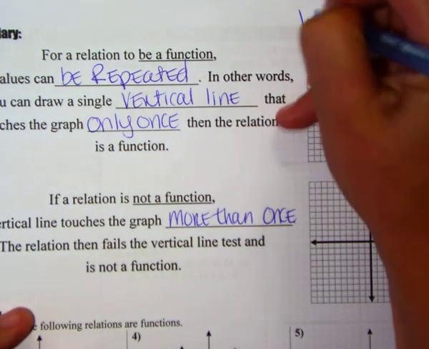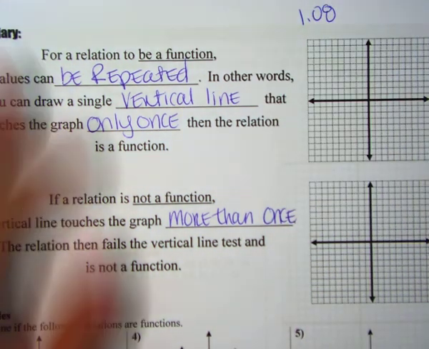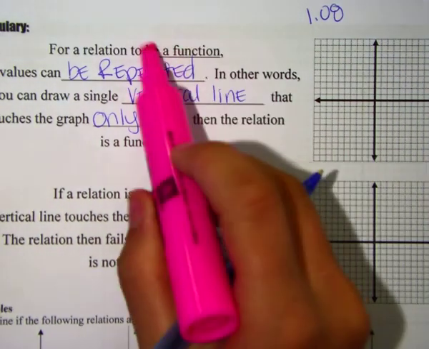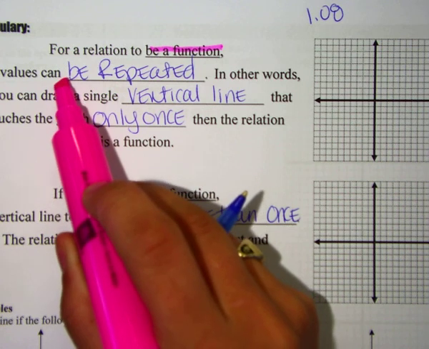Okay, so this is 1.08. I'm going to skip the first part and go straight to the vocabulary. So, for a relation to be a function, no x values can be repeated.